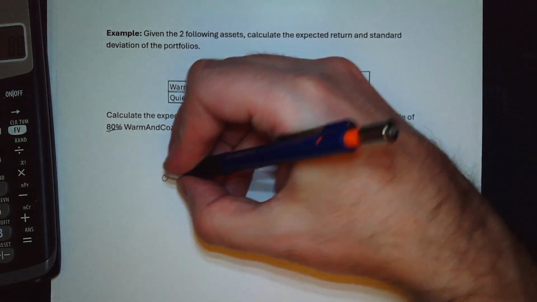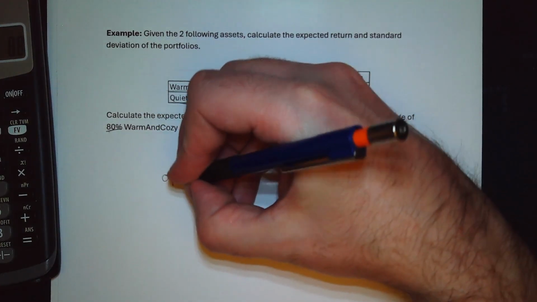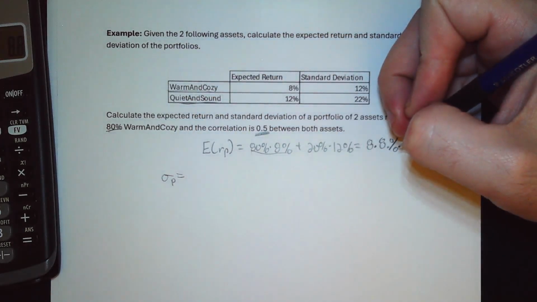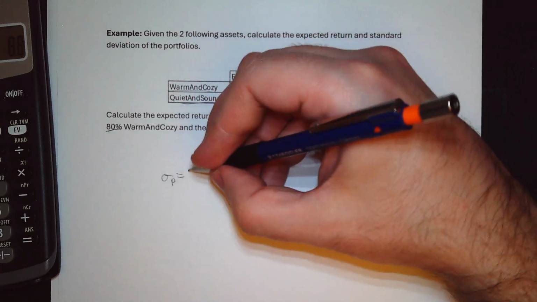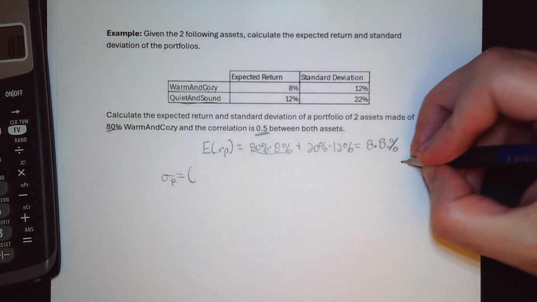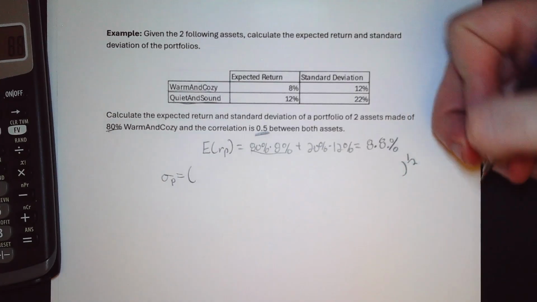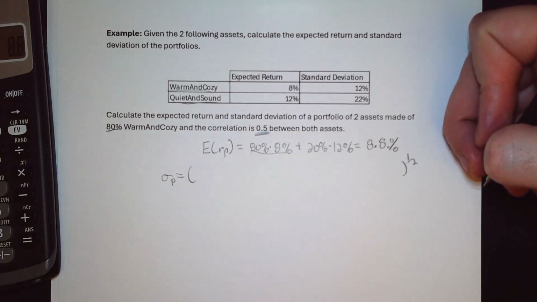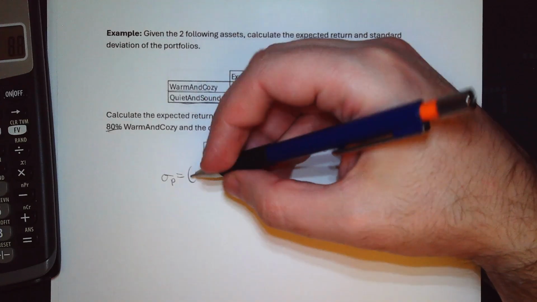This is the reason that I did all this video, so I could do the standard deviation calculation because they're a little bit more messy and difficult. In this case, because the correlation coefficient is 0.5, there is no way to simplify this. We're stuck having to calculate it the long way.